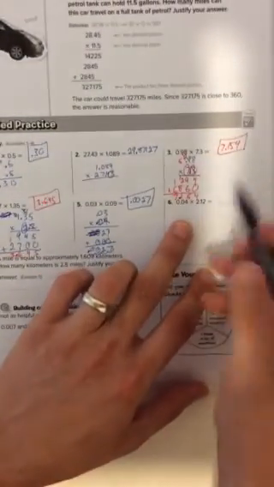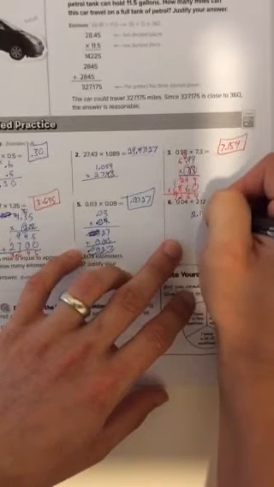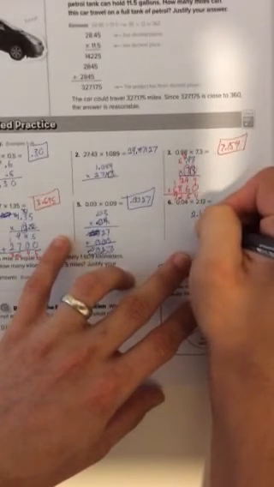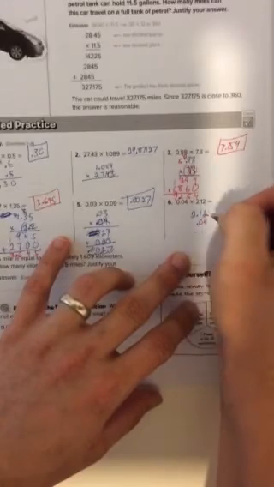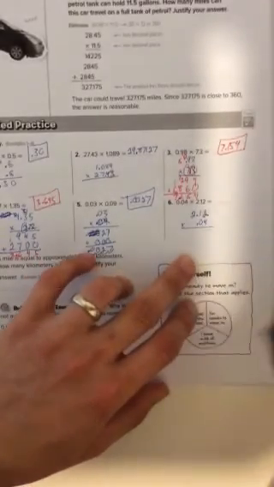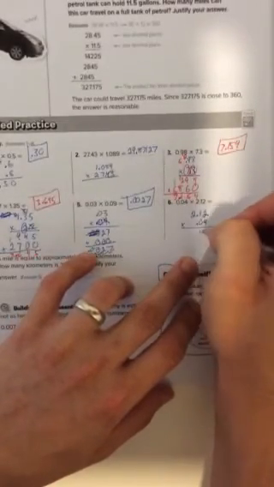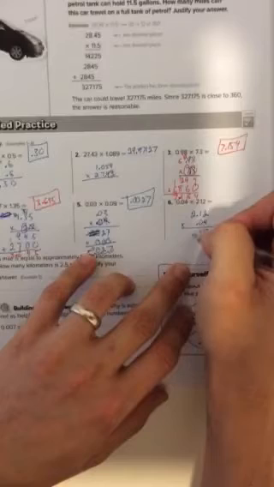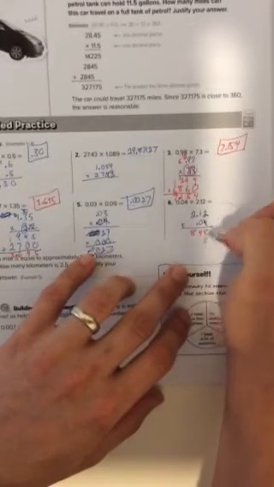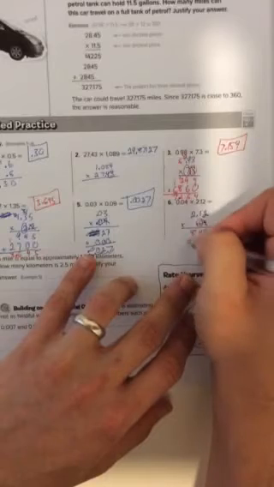0.04 times 2.12. So again, 2 numbers behind the decimal place. 4 times 2 is 8. 4 times 1 is 4. 4 times 2 is 8. Scratch, lay an egg, run around in a circle. 0 times 2 is 0. 0 times 1 is 0. 0 times 2 is 0.